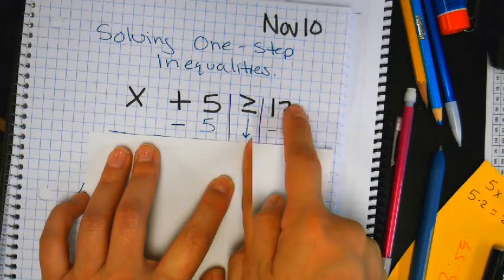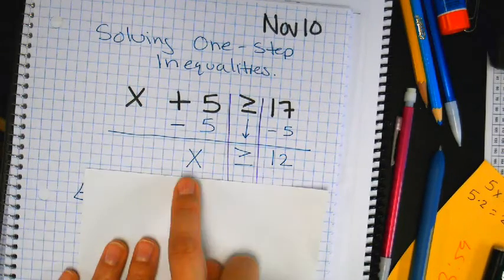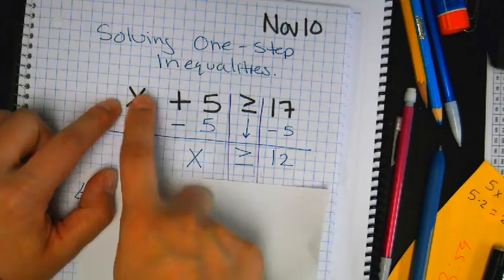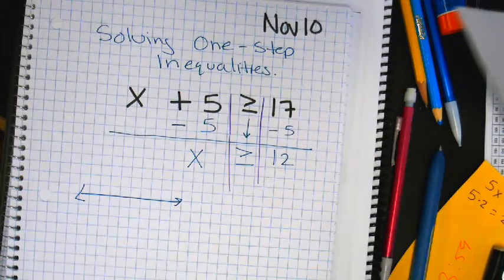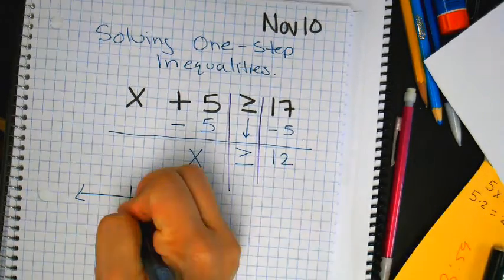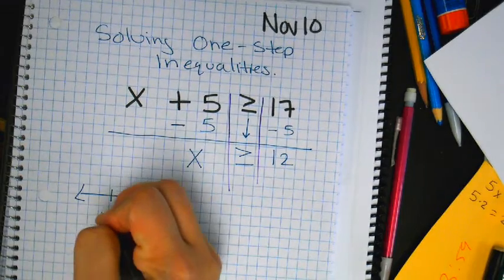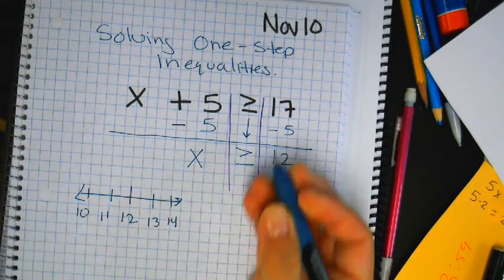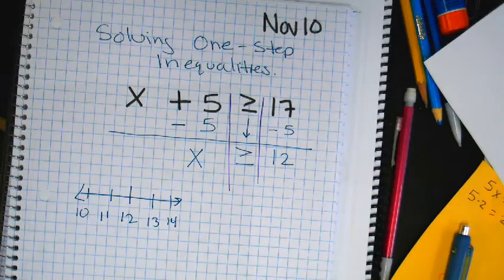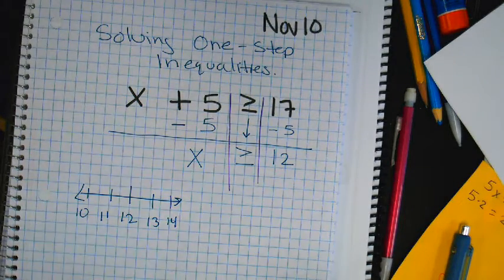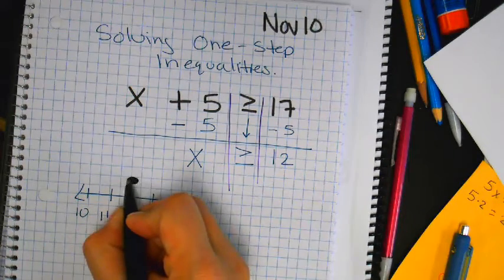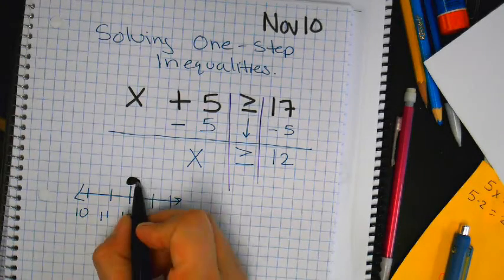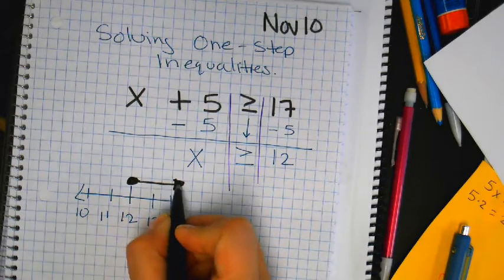So 17 minus 5 is 12. So x is greater than or equal to 12. Any number that's greater than or equal to 12 fits this inequality situation. So let's graph it. 12 goes in the middle, then 11, then 10, 13, and then 14. Open or closed circle? Closed. And which way do I shade? To the right.